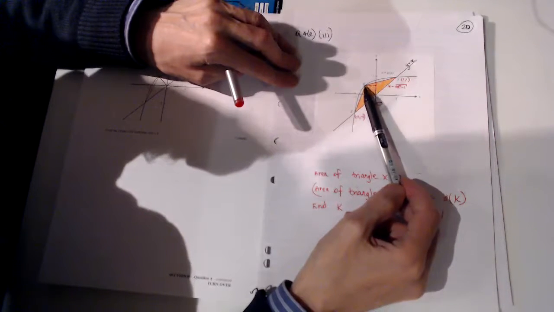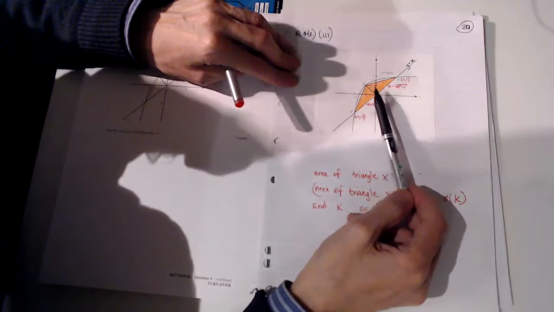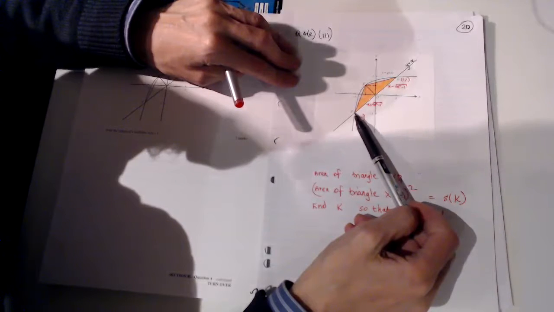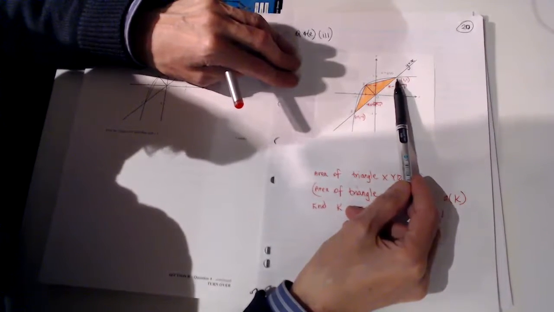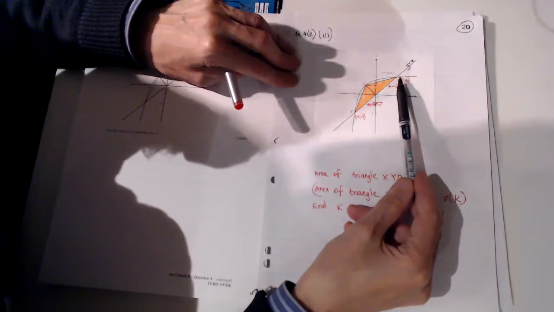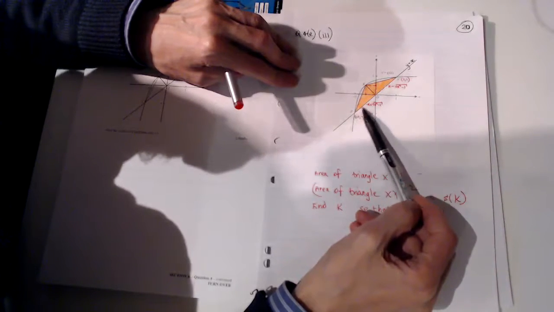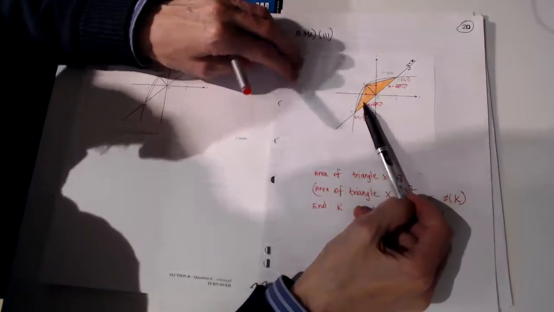And that's the point x that we saw earlier on. And that's a point z, the intersection point between the curve and the line. And that's a point y, the intersection point between the curve and the line. When you draw a triangle between y, x, z, you get this orange colored triangle here.